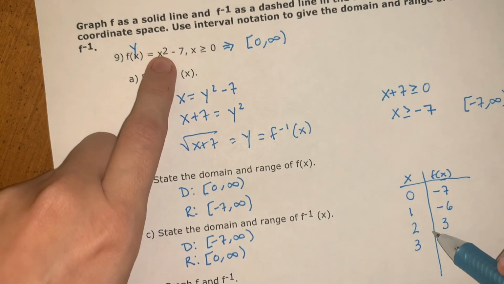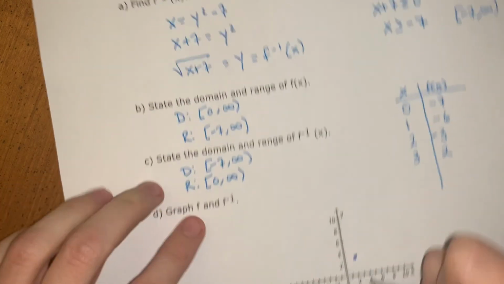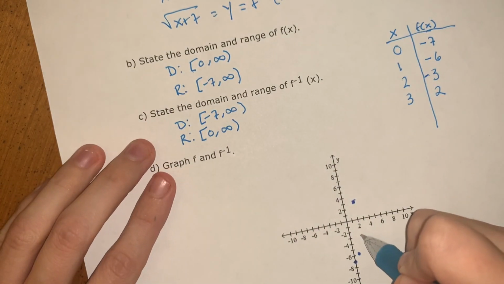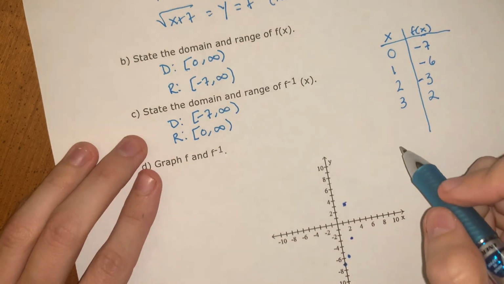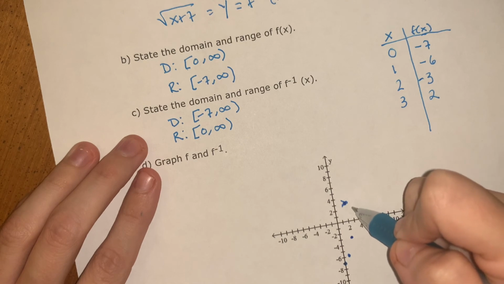Plug in 2. 2 squared is 4, so negative 3. My bad, I should say negative 3. So 2, negative 3. Oh, that does not look right. And then 3, 2. So ignore that. 3, 2.